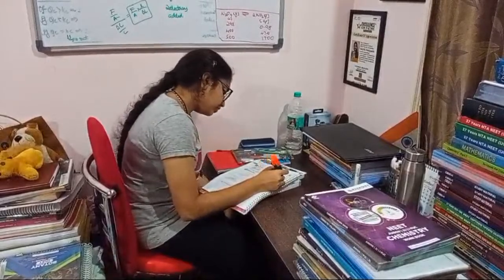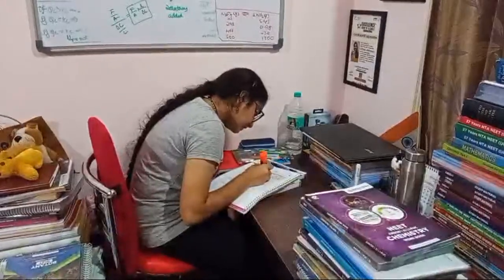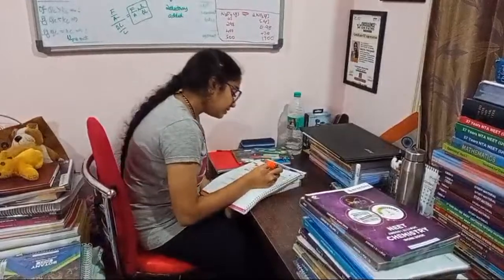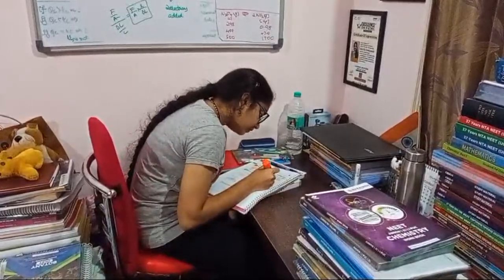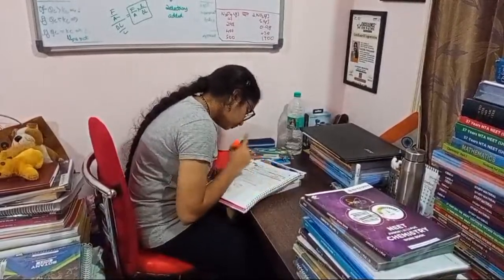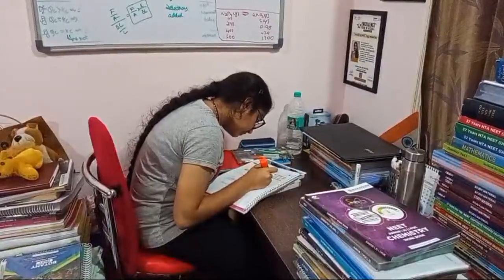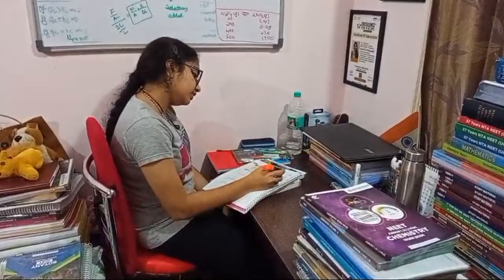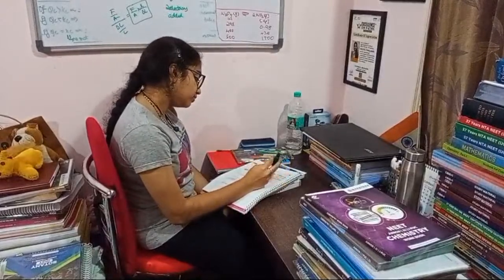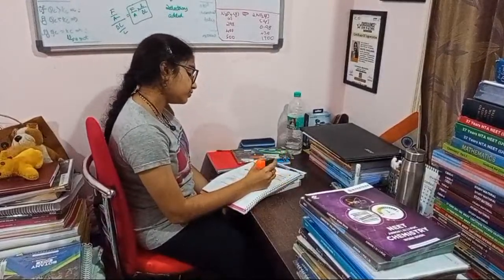Coefficient of restitution, or coefficient of resilience, is the ratio of the relative velocity of separation after collision to the relative velocity of approach before collision. It is denoted by e.